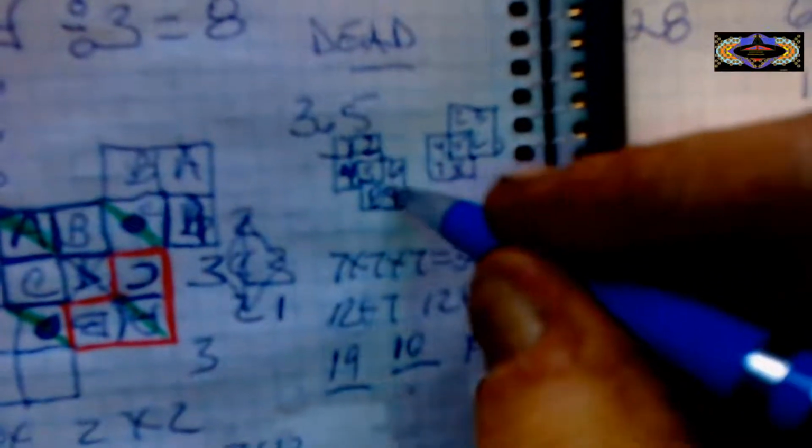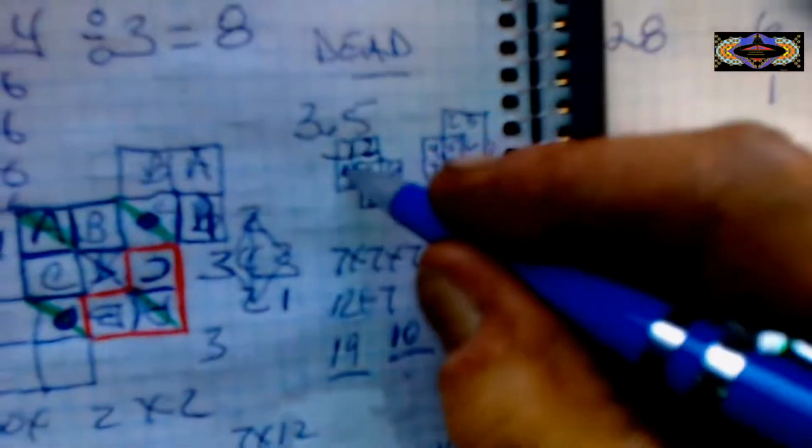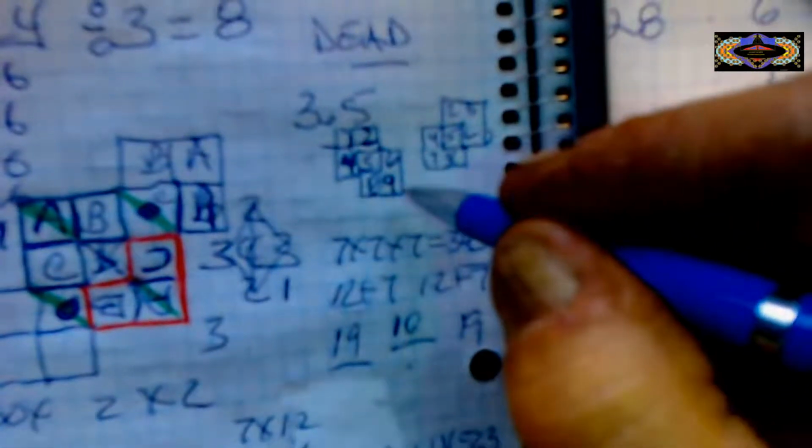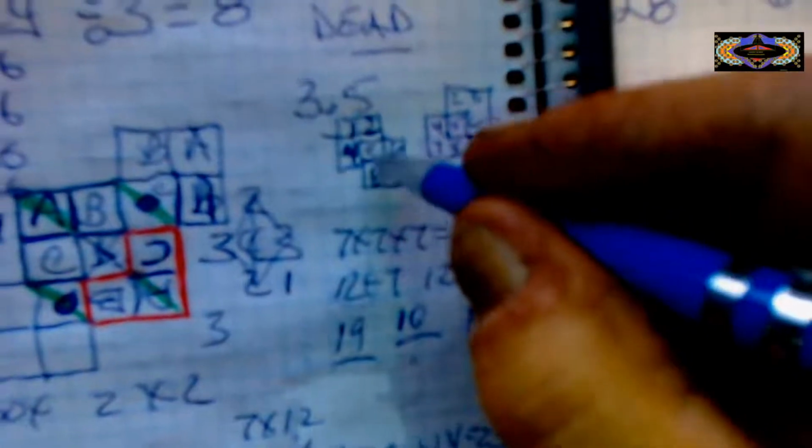14 and 14. 28 cycle. And then you have 66 through the gateway. And then you have 7 and 5 through the moon. And then you have 13. And 13 is 169 moons.